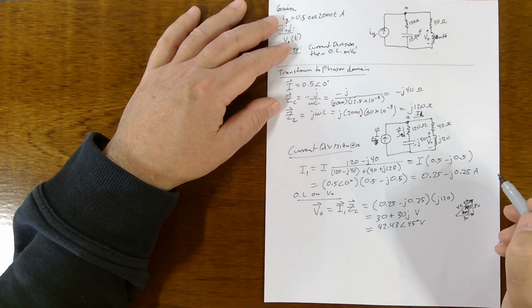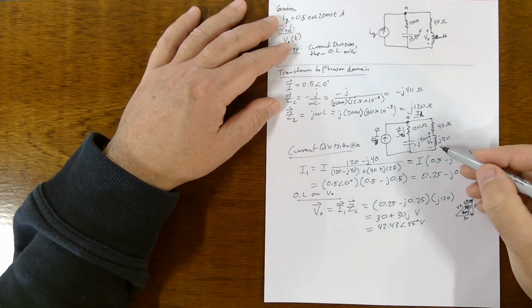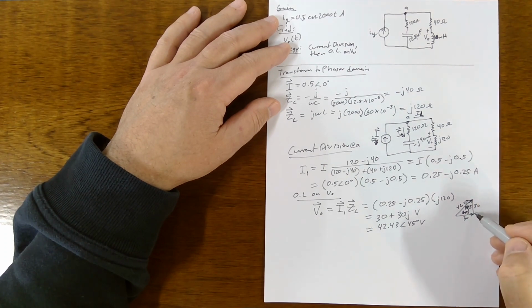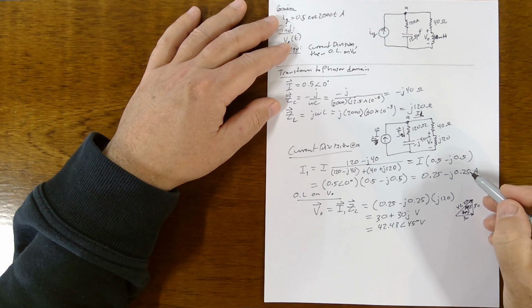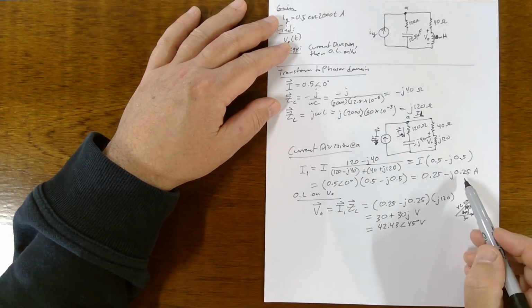So what can we say about that? It's an inductor. I'm not sure we can say a heck of a lot about it, really.